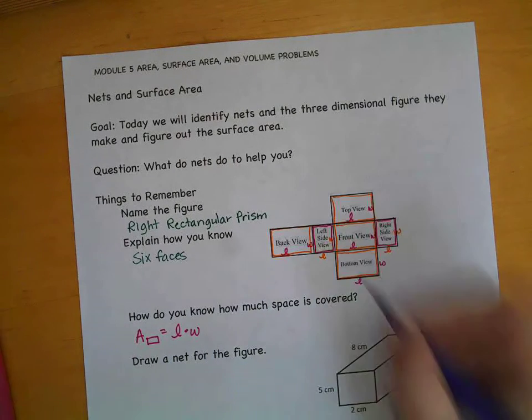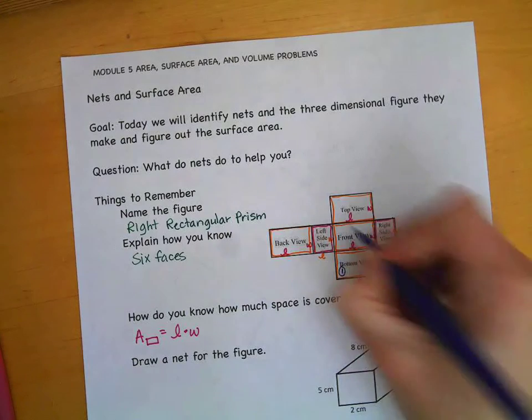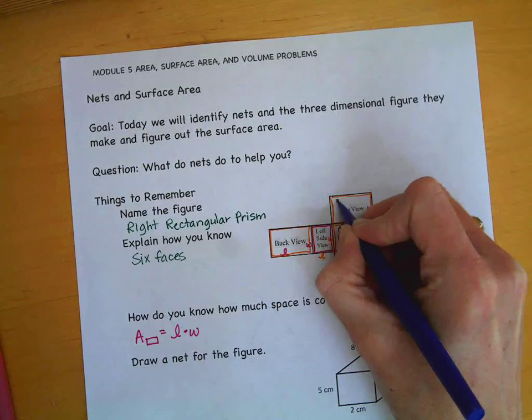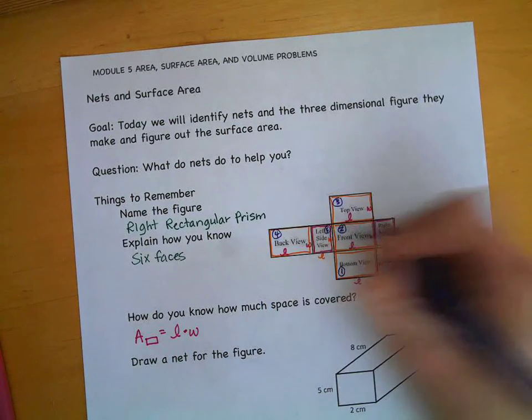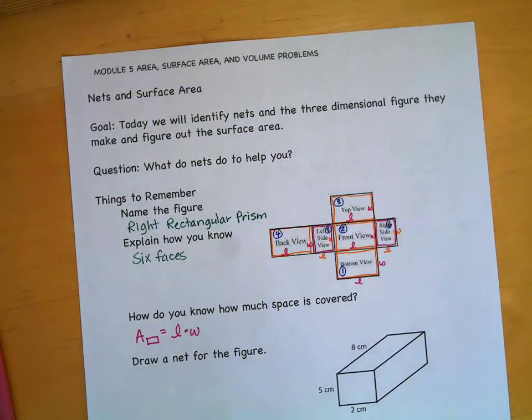So let's try this. What if I did, this is number 1, this is number 2, this is number 3, this is number 4, this is number 5, and this is number 6. Okay, we just numbered our rectangles.